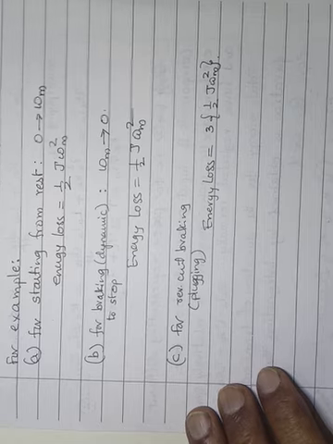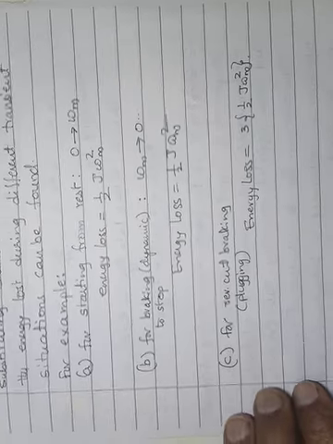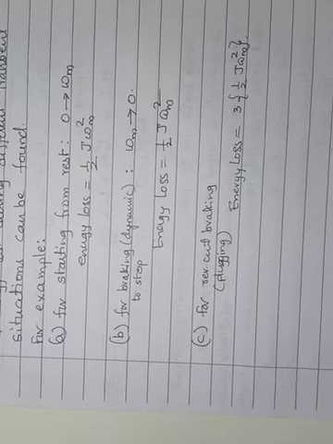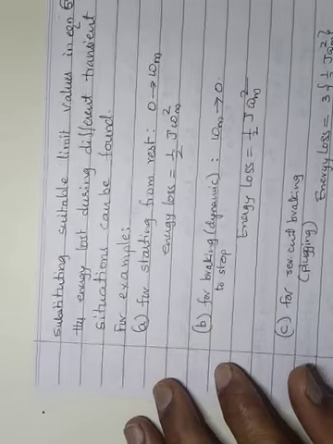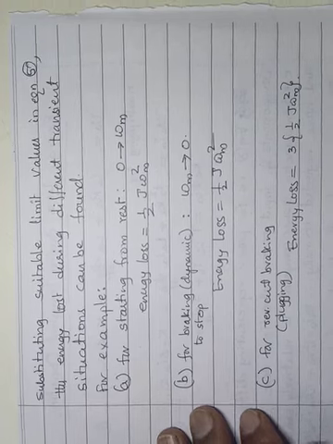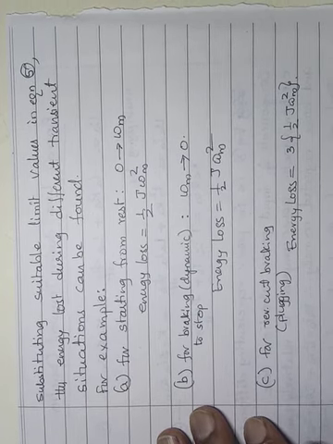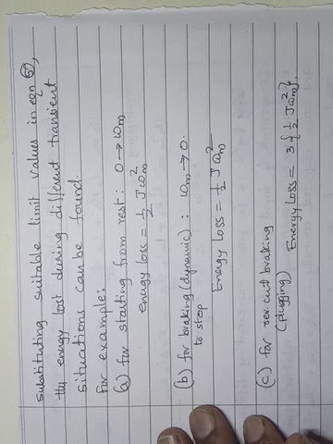Okay, so with that we come to the end of the transient analysis. We have made a reference to the transient analysis in a very brief manner. With that, we are coming to the end of this unit, DC drives.